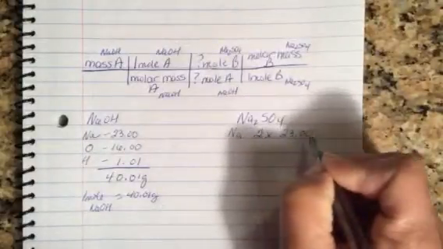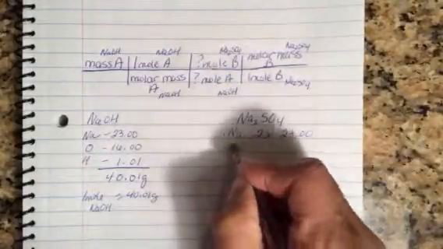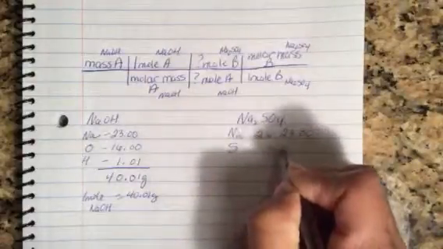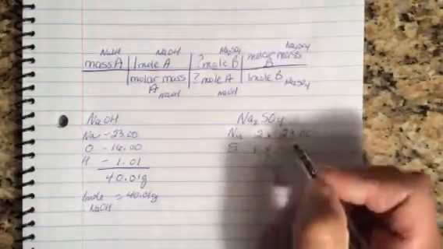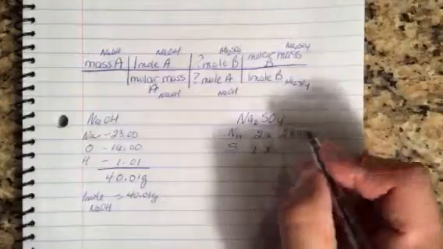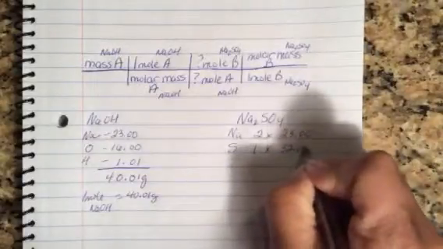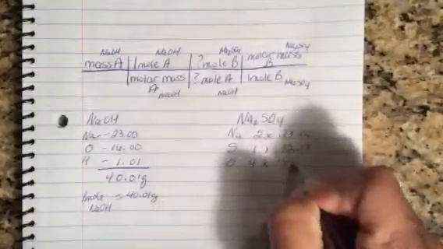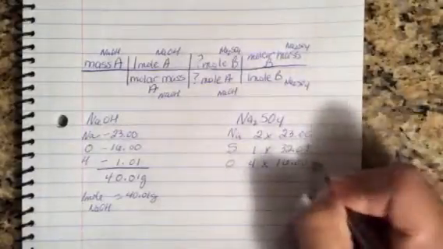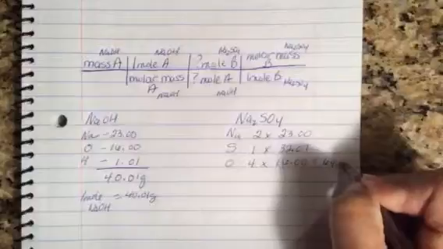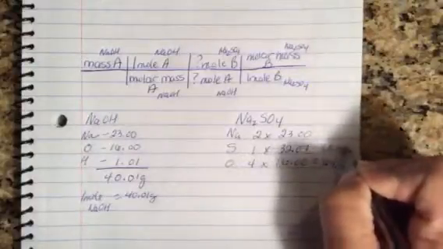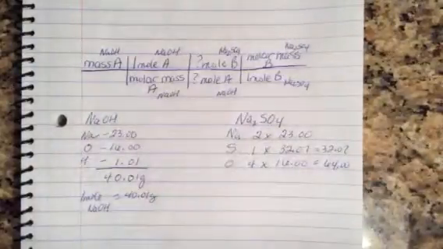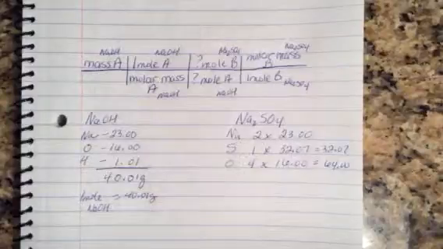All of these weights come from the periodic table. I have sulfur. There's 1 atom of that, so that's 1 times 32.07. Oxygen, I have 4 oxygen atoms, and they each weigh 16 grams. So that's 64, 32.07, and 23 times 2.